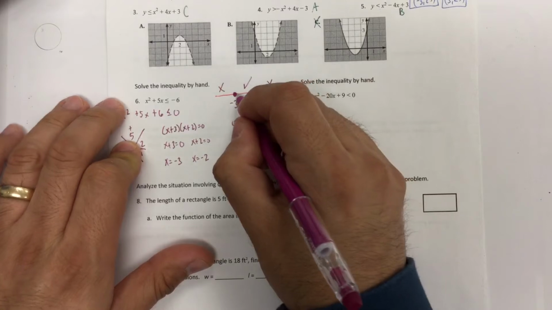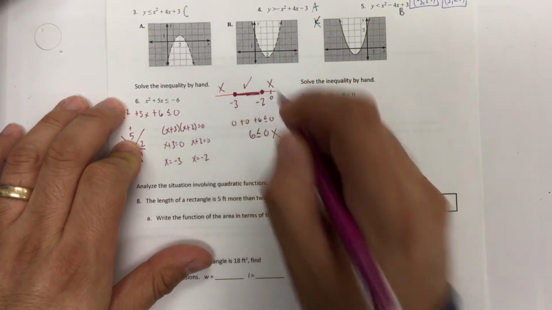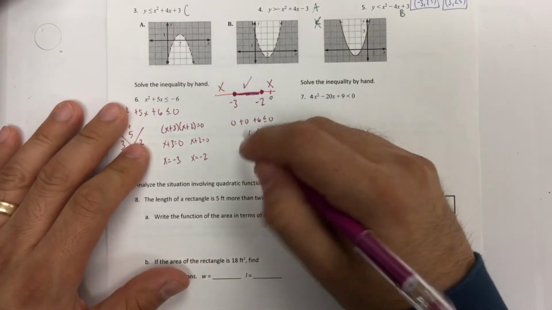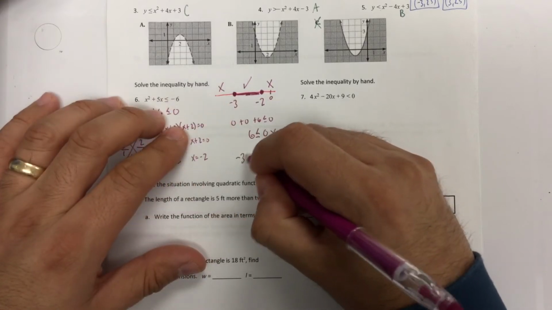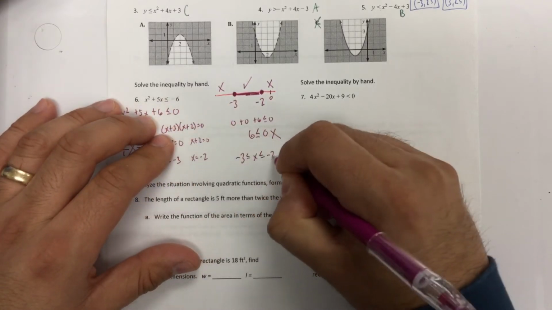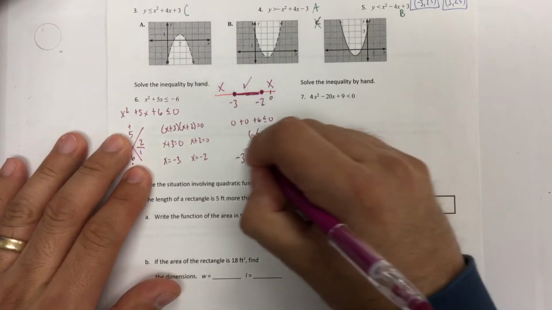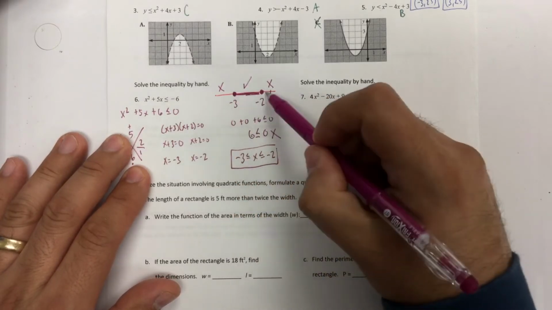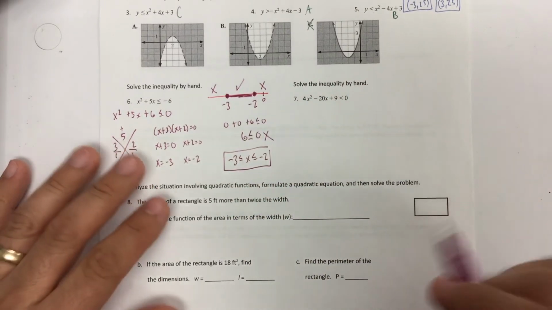And the true falls in between these two lines, which means it is a between statement. So we get that negative 3 is less than or equal to x, which is less than or equal to negative 2 because the inequality is equal to, and my circles are closed. All right, let's go ahead and take a look at the next problem.